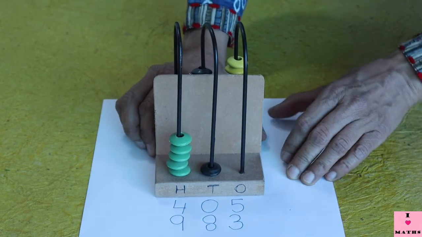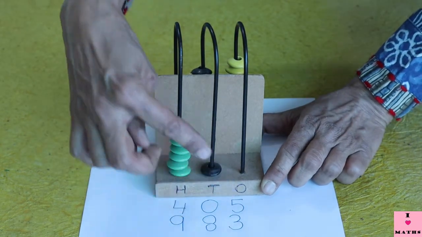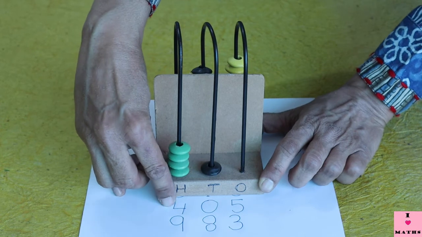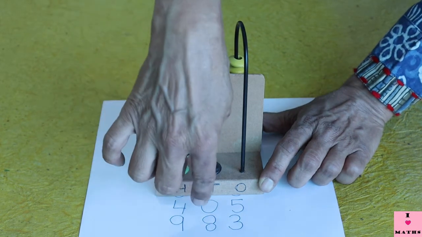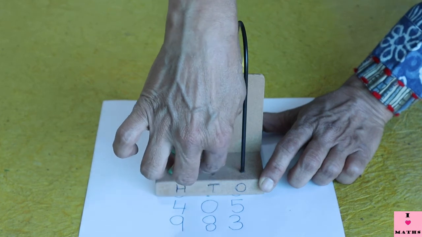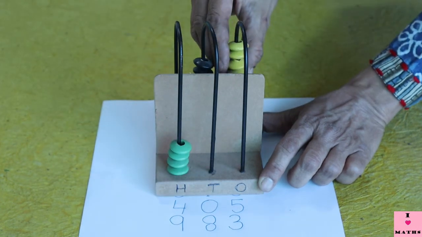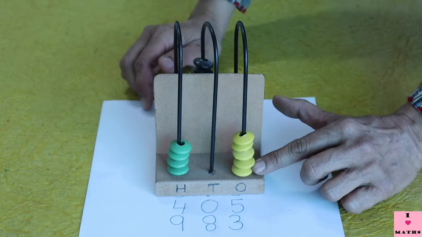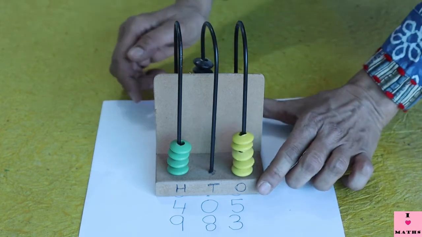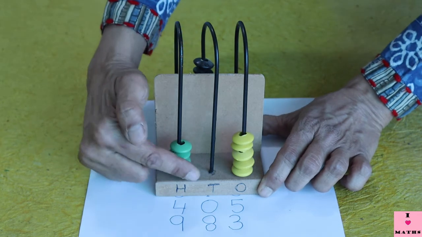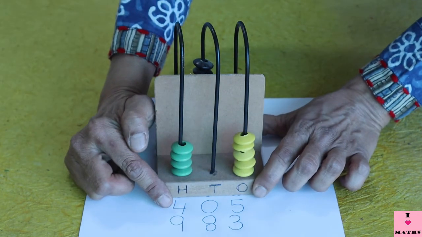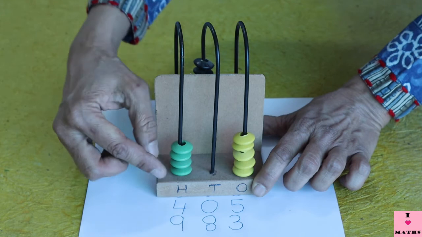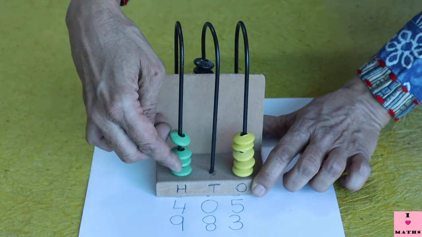Now let us represent 405 in the beads. Because at hundreds place 4 is there, we have 4 beads. At tens place 0 is there, so we should have 0 beads. And at ones place there are 5, so we should have 1, 2, 3, 4, 5 beads. Now this represents 405. The place of 4 is hundreds place, and the place value is 400: 100, 200, 300, 400.